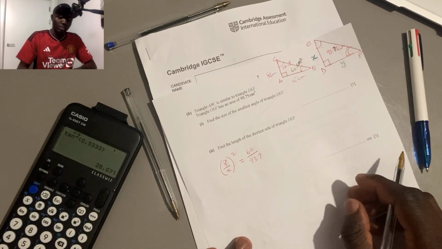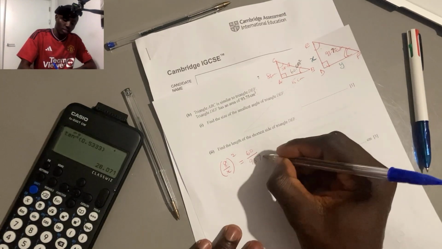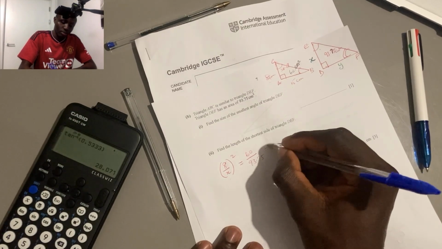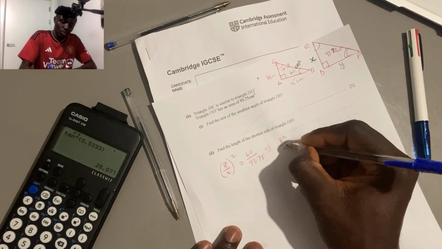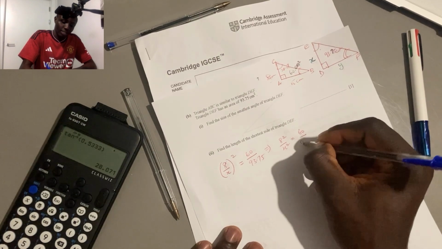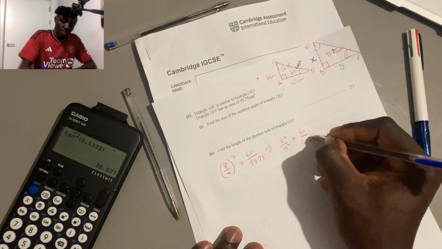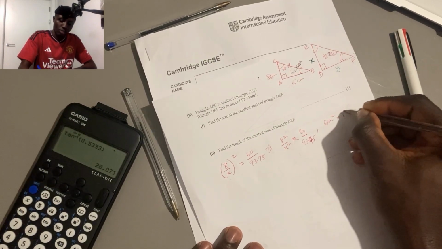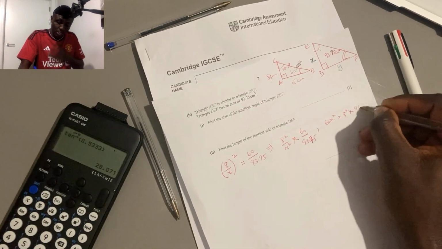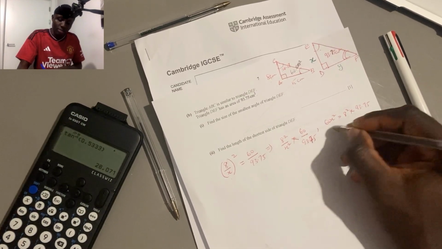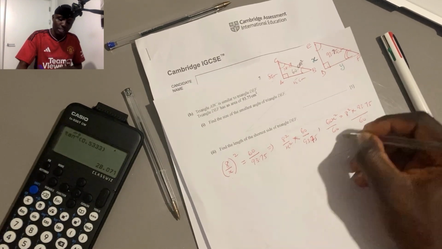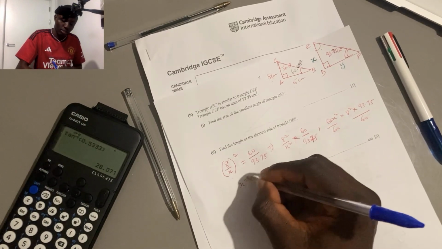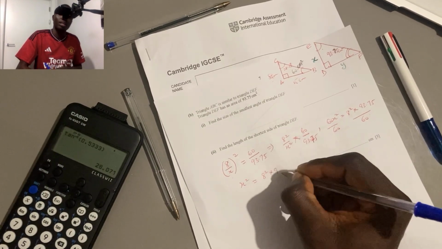So now, this gives you 8 squared over X squared equal to 60 over 93.75. To save our time, you cross multiply. This will be 60X squared equal to 8 squared times 93.75. Now divide by 60, then take the square root of both sides. You can easily take it, but let me take it one by one because I don't want you to miss anything out.